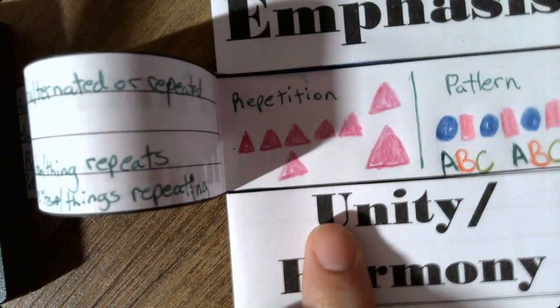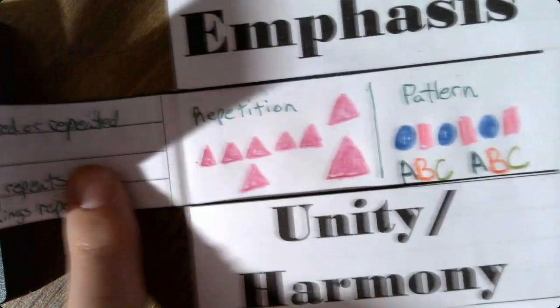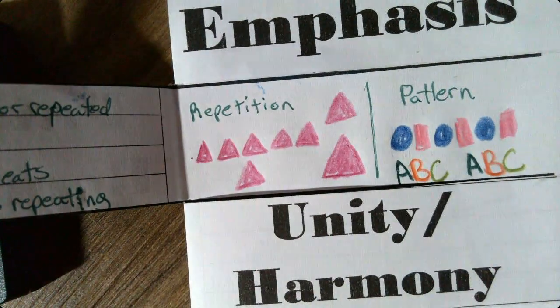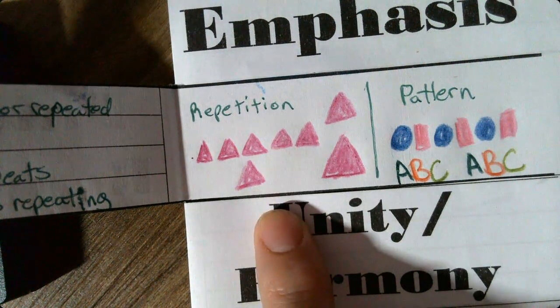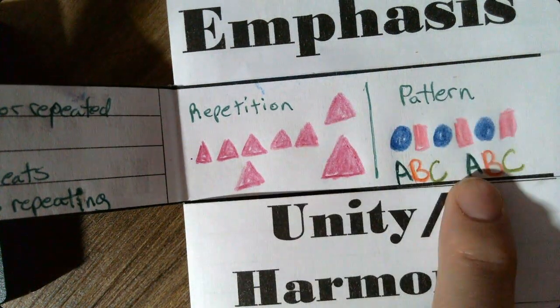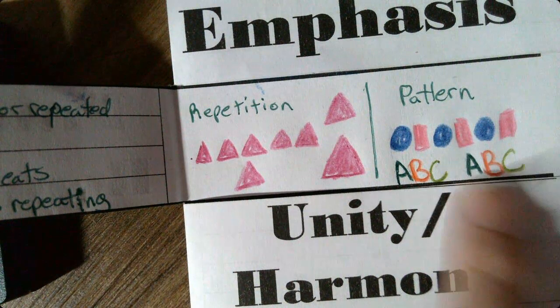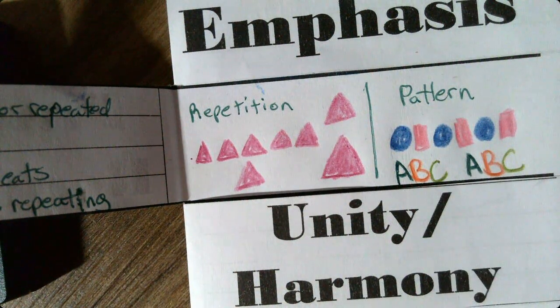And then you will come over here, draw a line down the middle, put repetition on one side, pattern on the other. Please make sure that you are being more neat than I am. Most of my work that I'm going to show you in this is maybe a C grade and you want higher than that. Make sure you check the rubric. Okay?